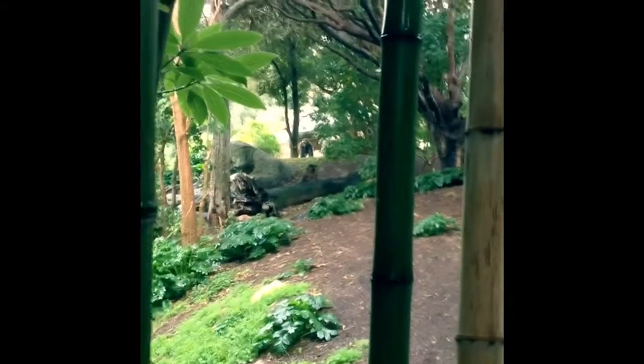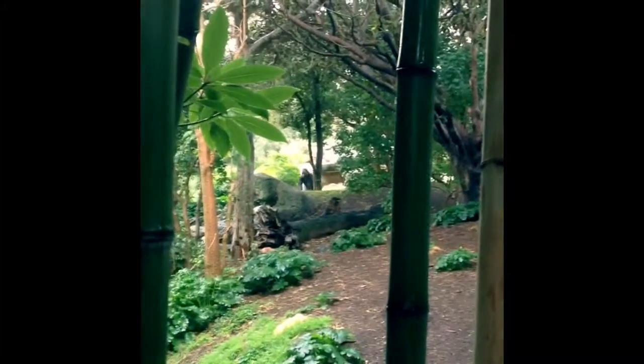In each of the social groups there is a leader. In this video you can see the silverback male asserting his dominance.